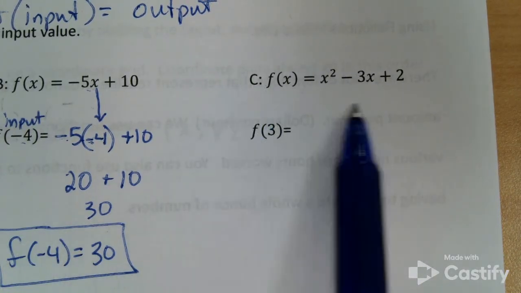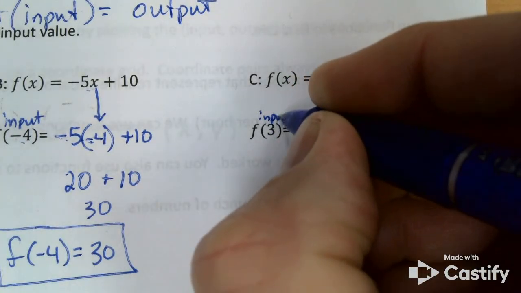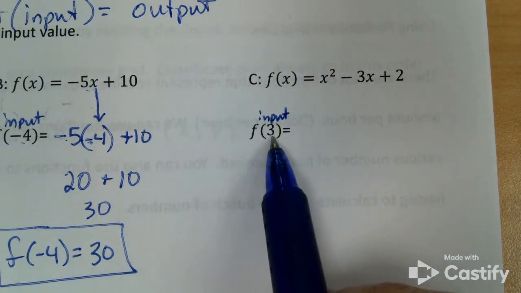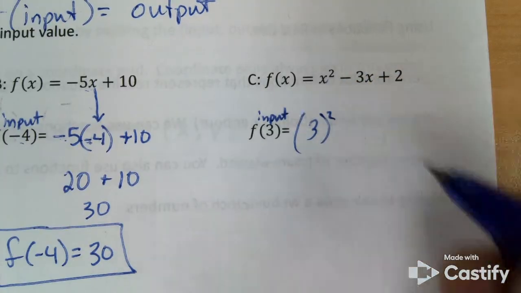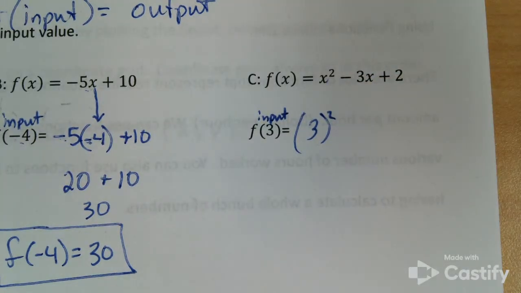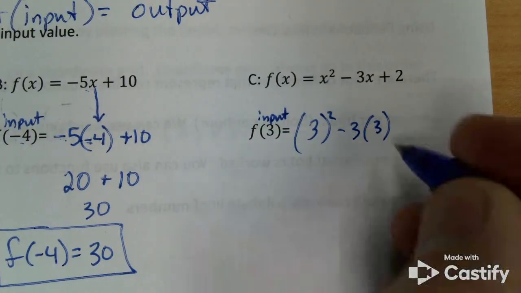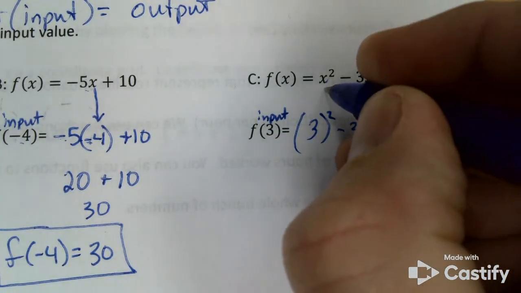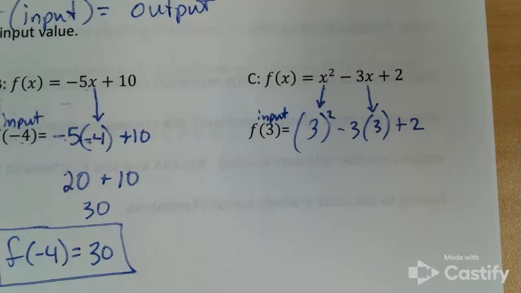So this is my function, and I'm going to input 3. But I'm going to put that 3 in everywhere we see an x. So we're going to have 3 squared minus 3 times 3 plus 2. We had two different places where we did our inputs.